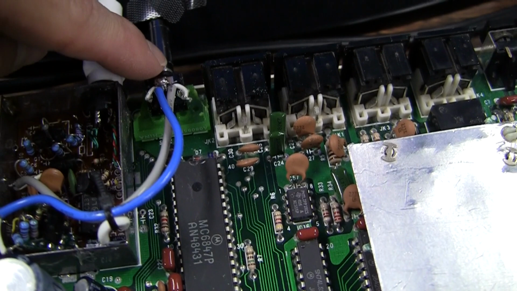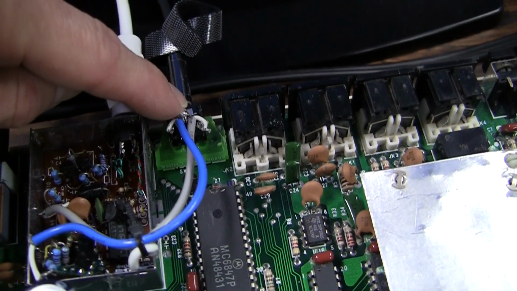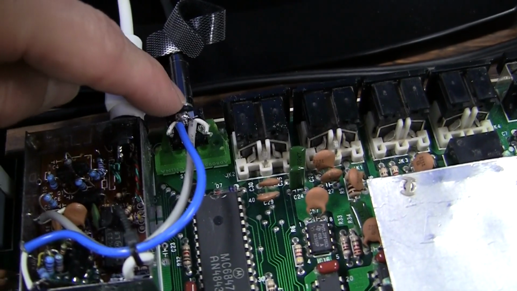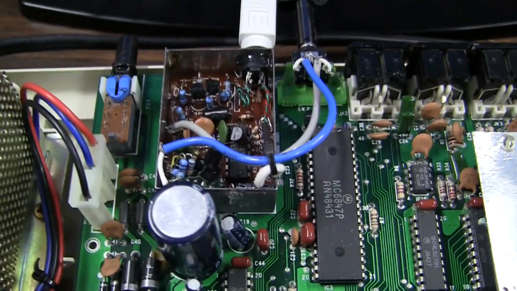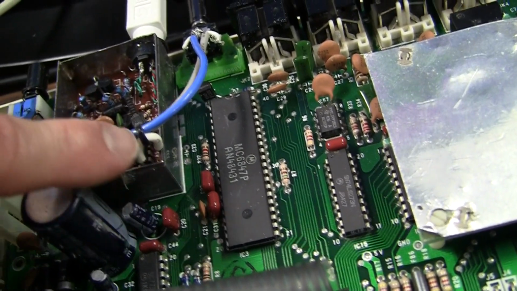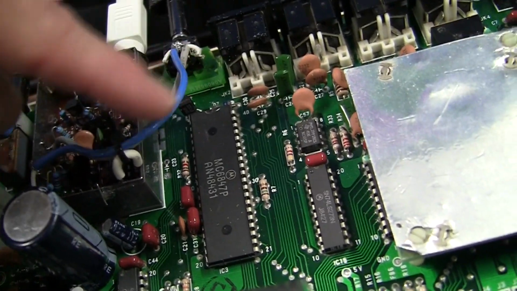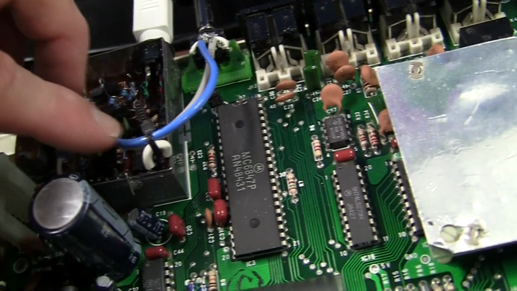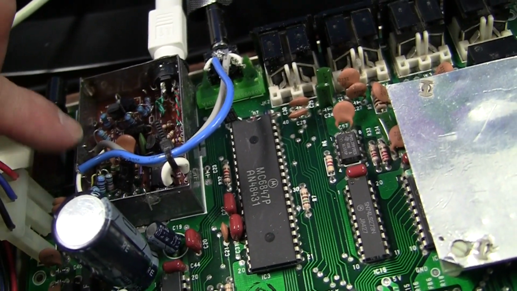This is again a TRS 3.5mm jack for the composite and audio. And I gave myself a little place to put a cable tie, just to provide some strain relief for these two cables so that I don't break a connection back here at the solder points.